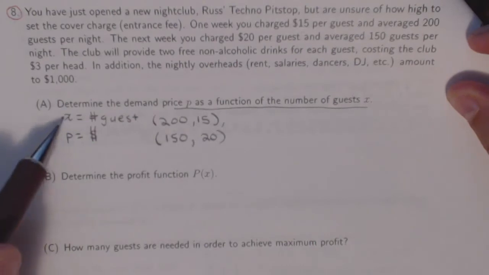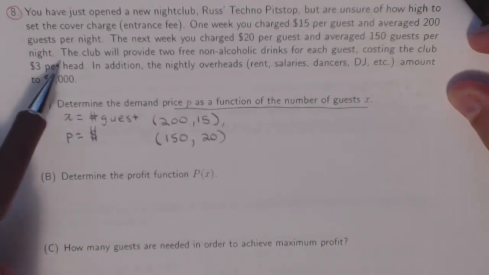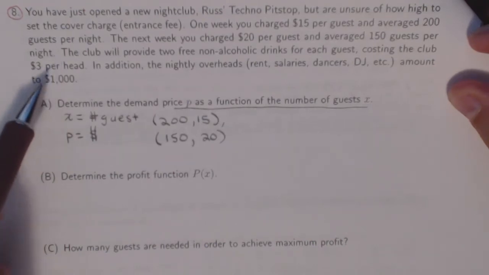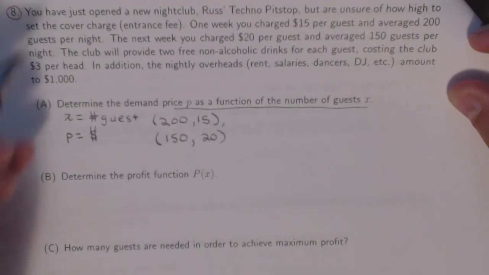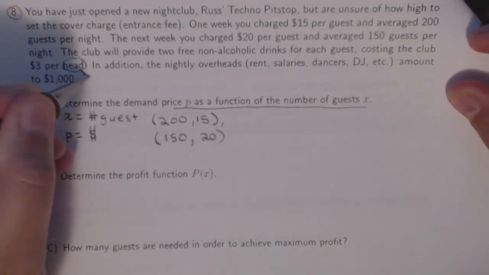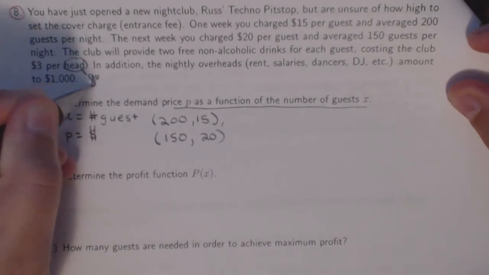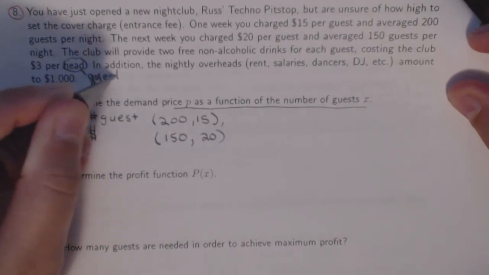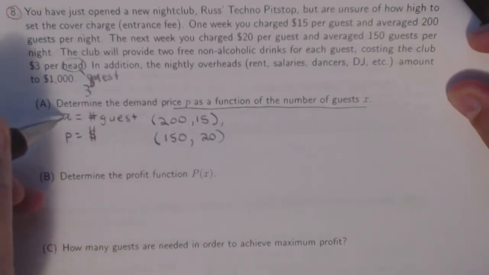So you have to keep track of your input and your output. And then it says the club will provide 2 free non-alcoholic drinks for each guest, costing the club $3 per head. Now I'll go ahead and mention this. This $3 per head means $3 per guest, which means $3 per X.